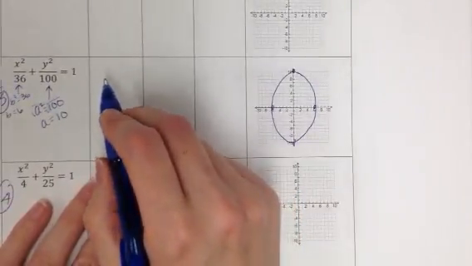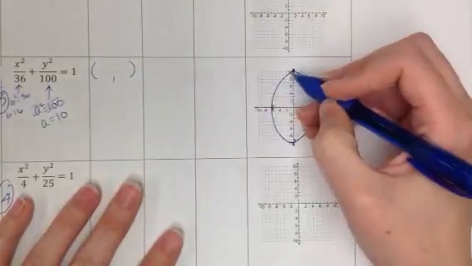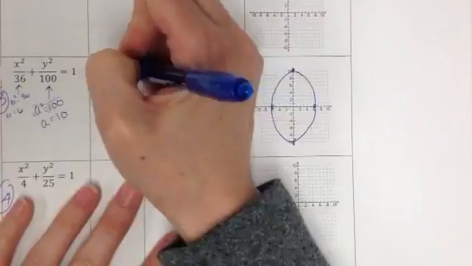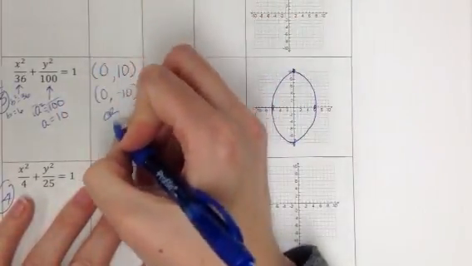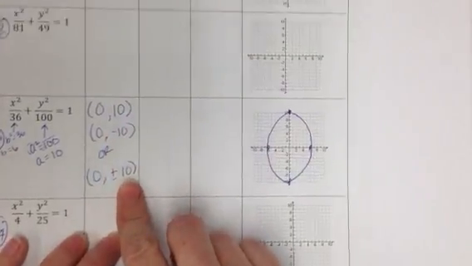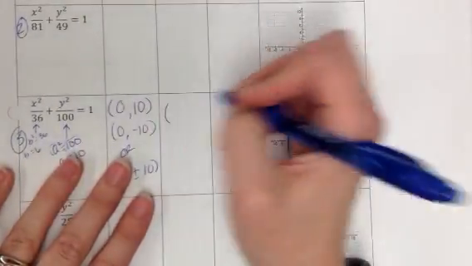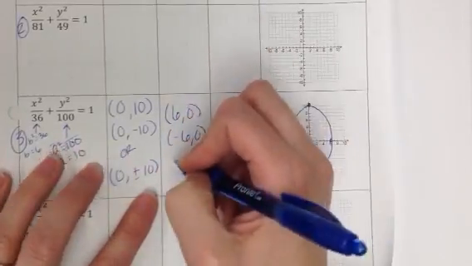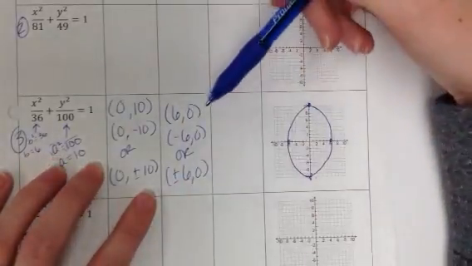So your vertices are going to be these points over here, so the top one and the bottom one. This is going to be 0, 10, and 0, negative 10. You can write it like that, or you can write them together as 0 plus or minus 10. Just make sure it's in the y spot for your vertices column. Then your co-vertices are at positive 6, 0, and negative 6, 0, but again, you can write them as plus or minus 6, 0. So that's how you do those.